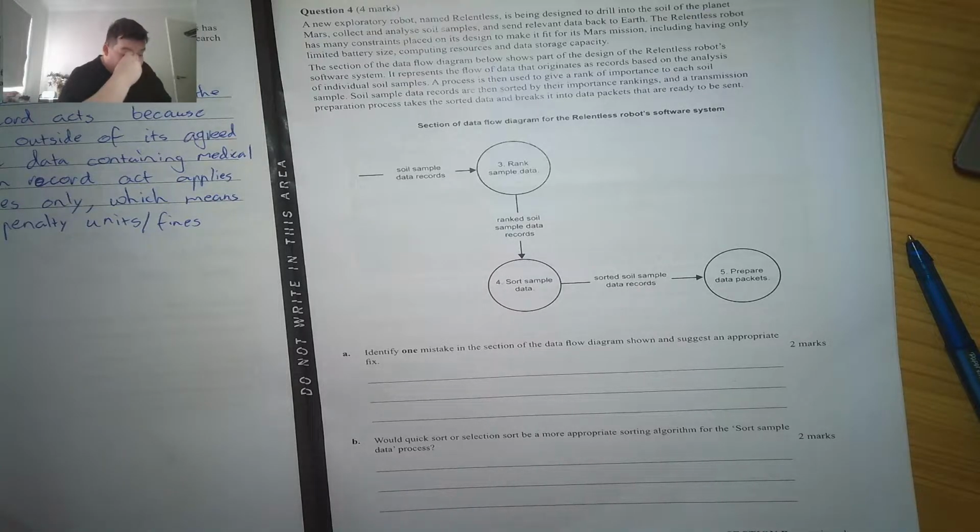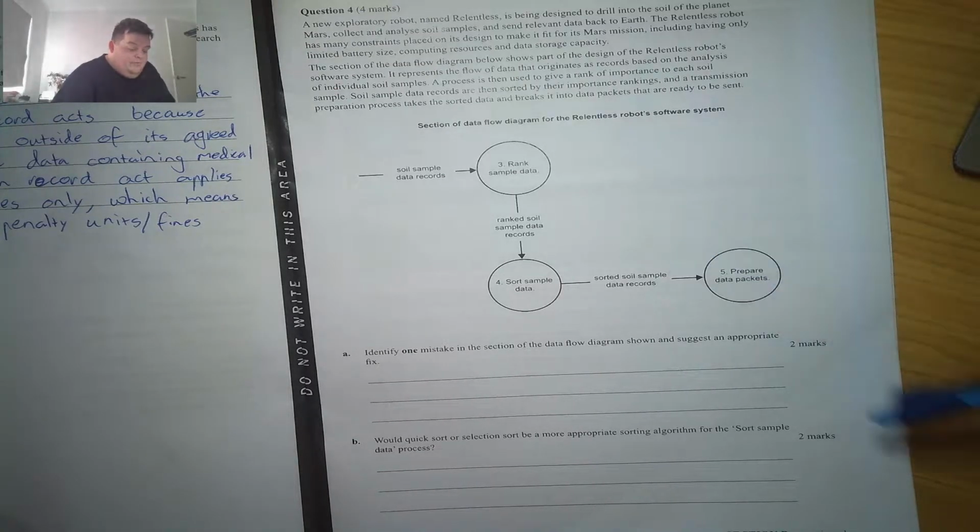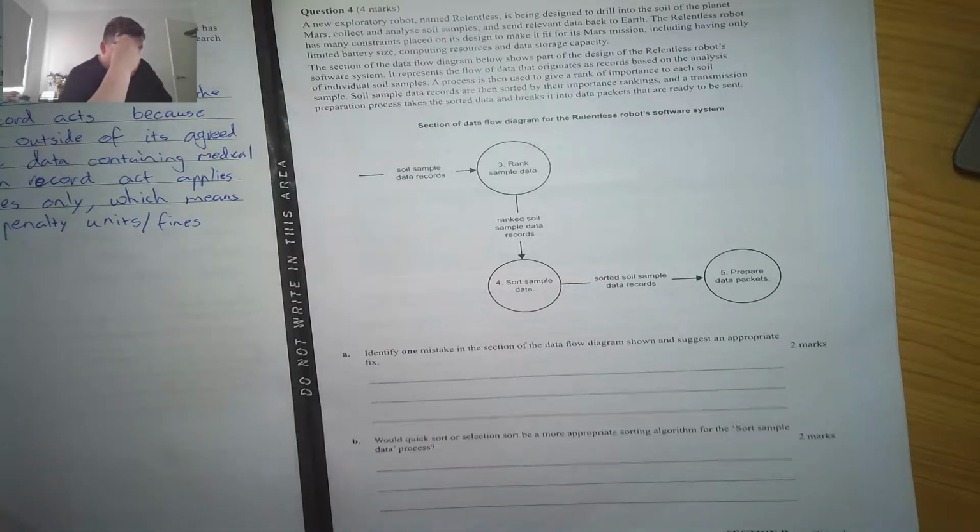Far out. Okay. This is the data flow diagram. So soil sample data records, rank sample data, ranked soil sample data records, soil sample data records, prepare data packets. Identify one mistake in the section of data flow diagram and suggest appropriate fix.